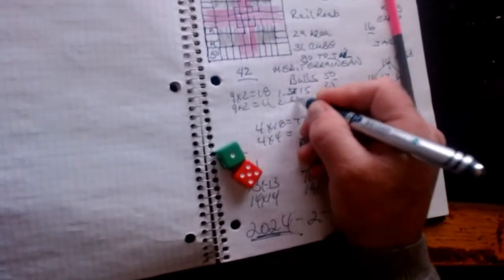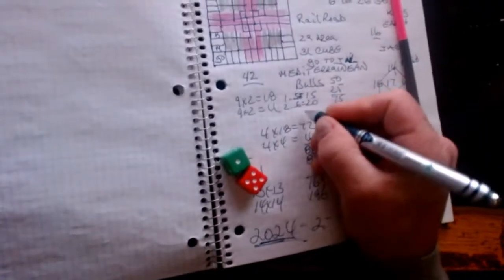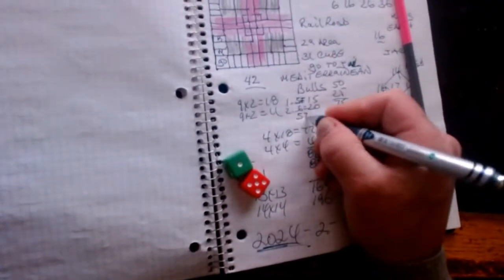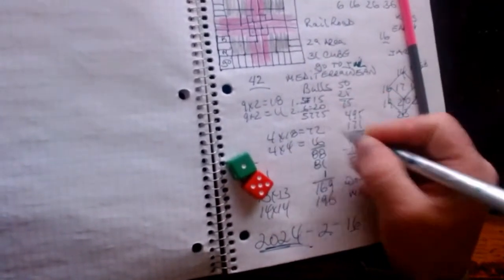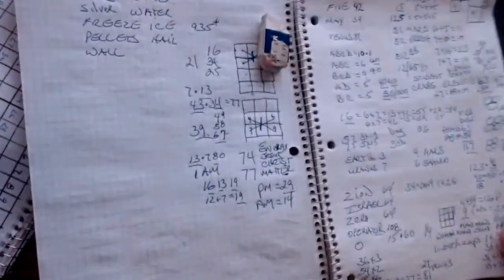2 through 6 equals to 20. Your 2015 is the year 5775. 5775, let me see if I have this already pre-marked down somewhere.